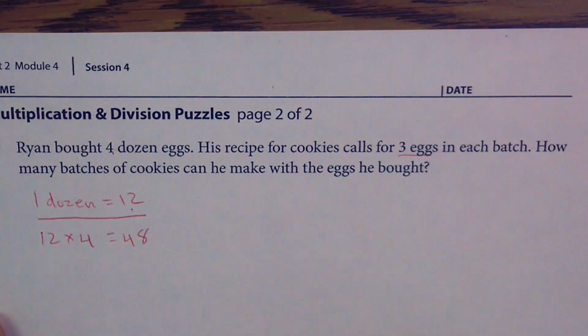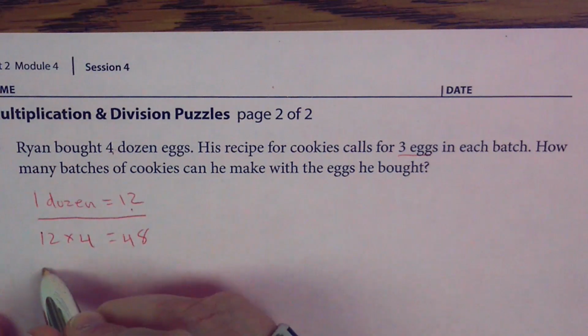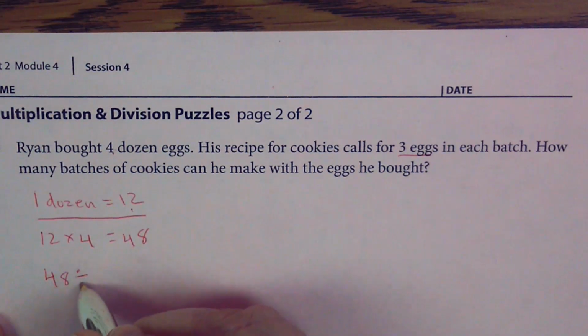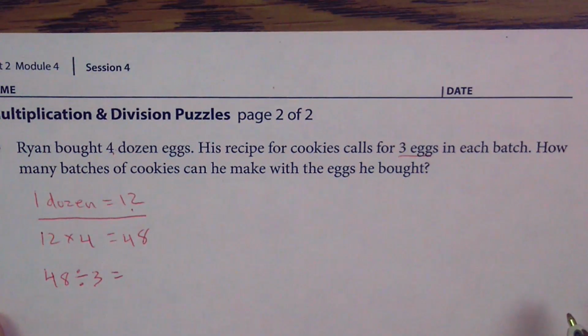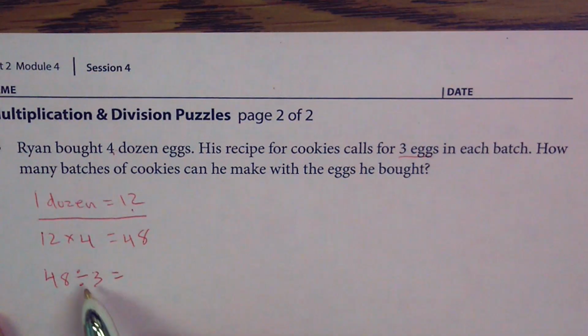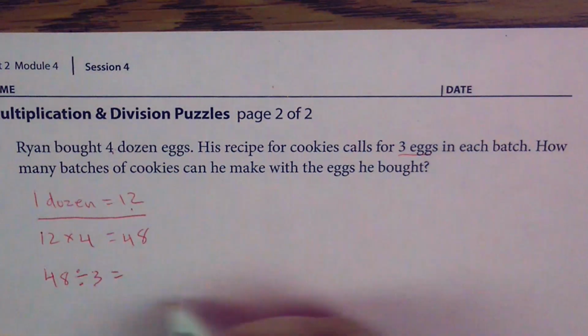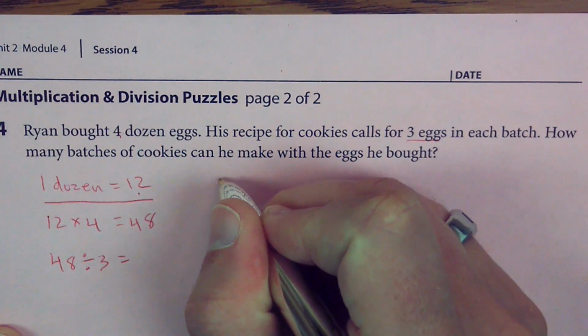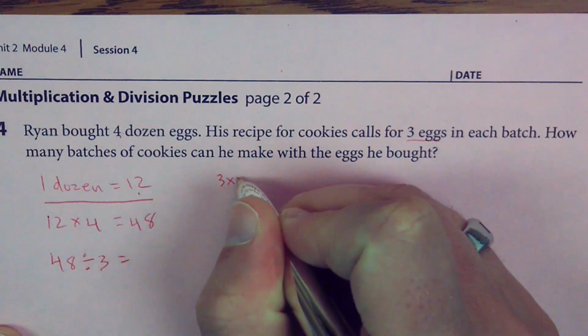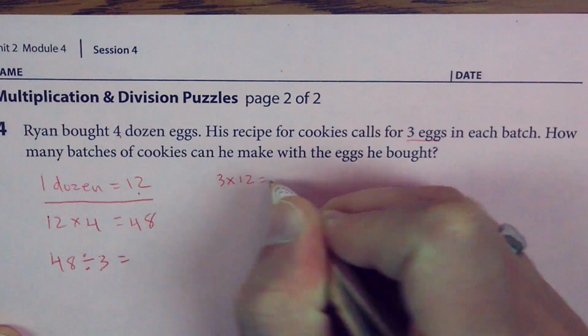3 eggs can go in each batch. I've got a total of 48, so I'm going to take 48 and divide it by 3 to figure out how many batches I can possibly make. Will we have a remainder? I don't know. Let's figure that out. First off, let's see if we can get relatively close. We're just spitballing here. If I took, let's say, 3 times 12, what do I get?